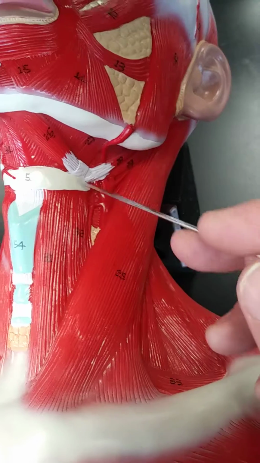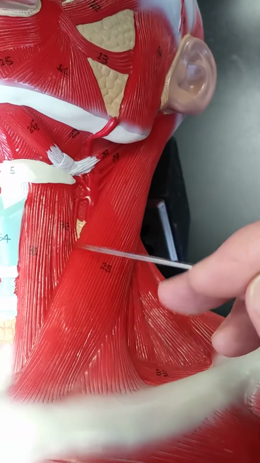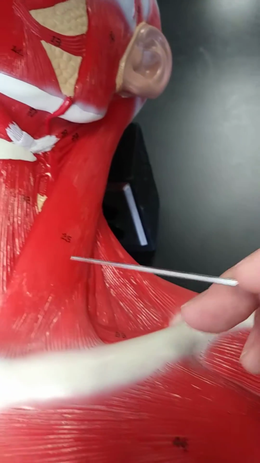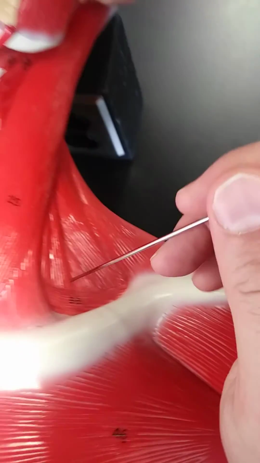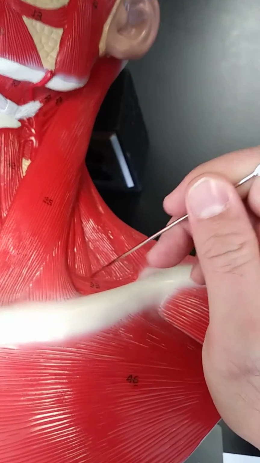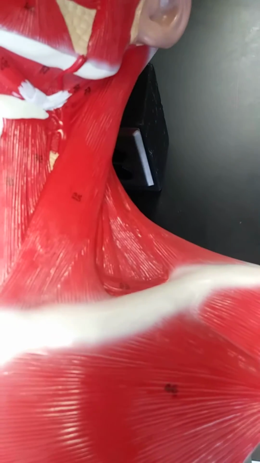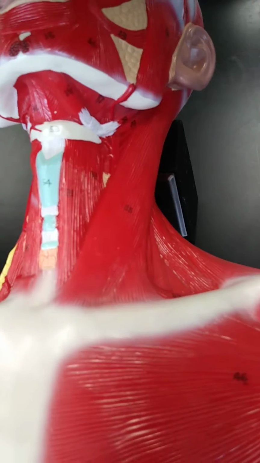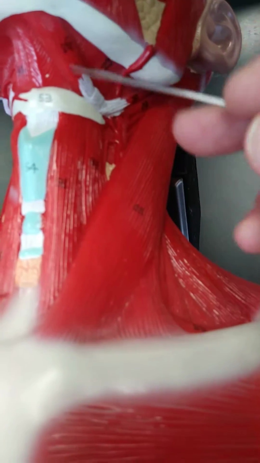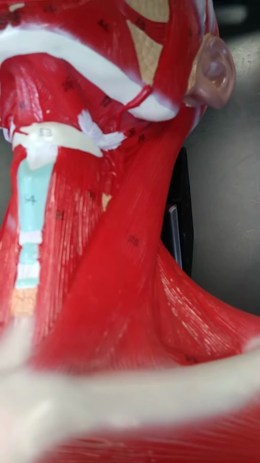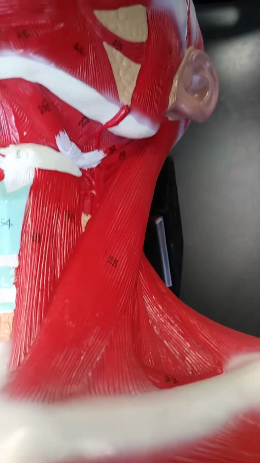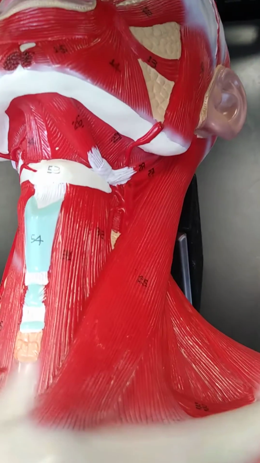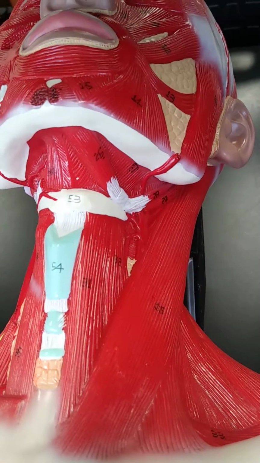So again, this is the omohyoid muscle and this is the superior belly. And if we have a superior, we must have an inferior belly. So this is the inferior belly, number 33 right there. So it's the inferior belly of omohyoid muscle. Okay, so let's take a look at this muscle right there. And this is called the anterior belly of digastric muscle.